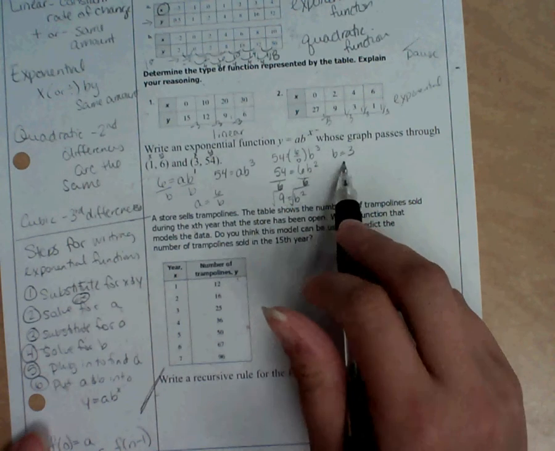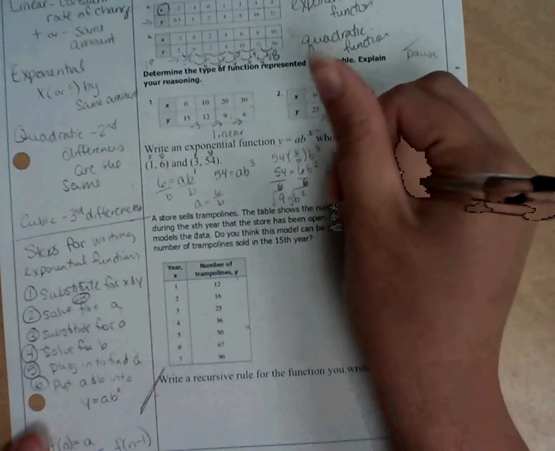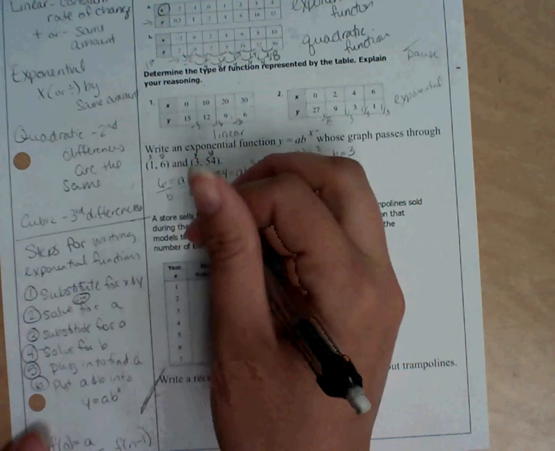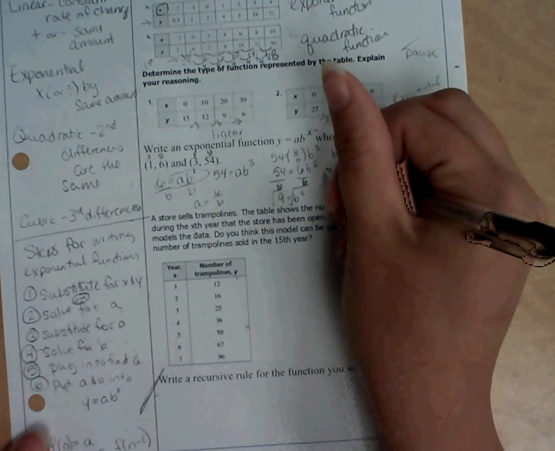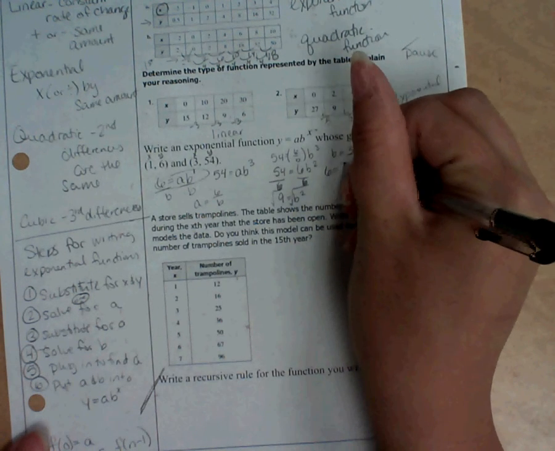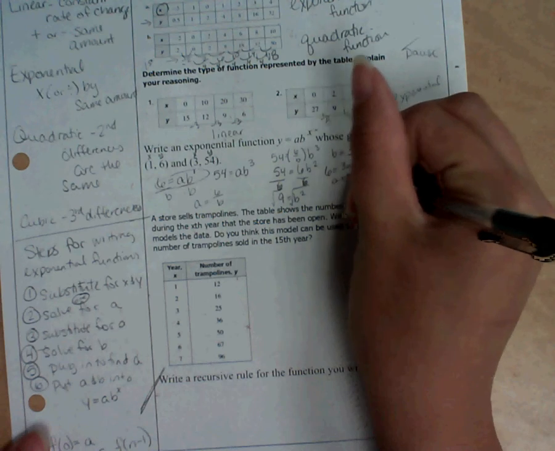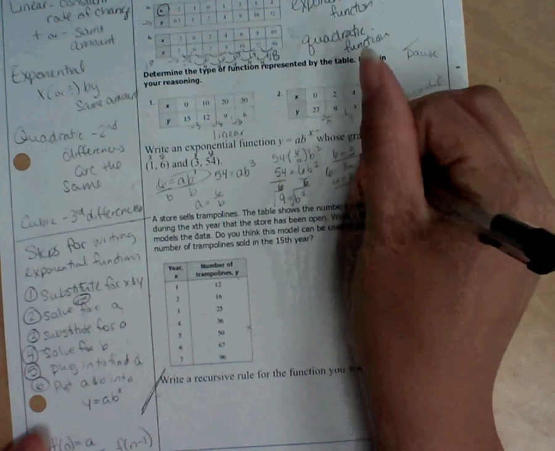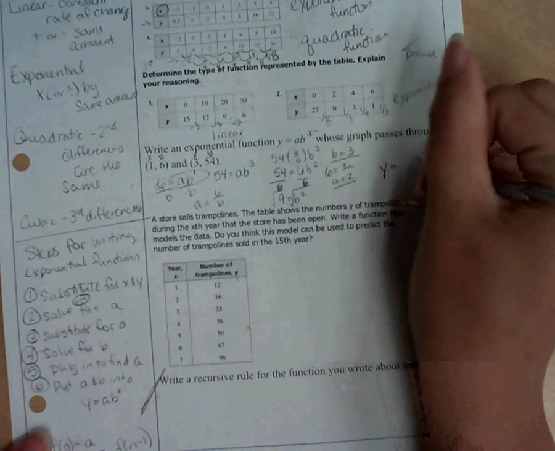Once I've found b, I've got to plug that back in and find a. So I'm going to plug it into this one, it's a little bit simpler. So I have 6 is equal to 3a, so a is 2. Now I've got a and I've got b. I've got to put it into this form. So y is equal to 2 times 3 to the x.